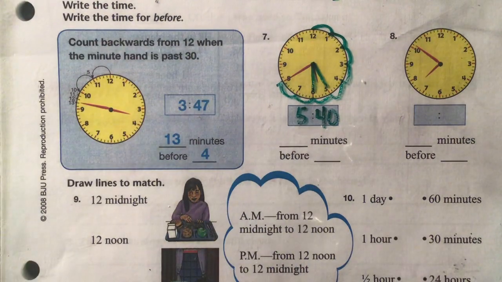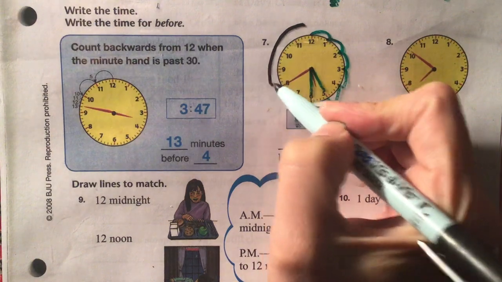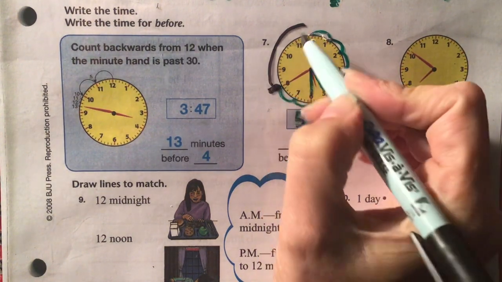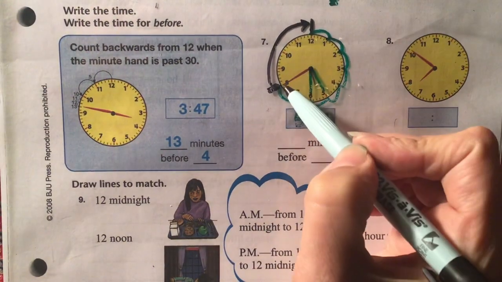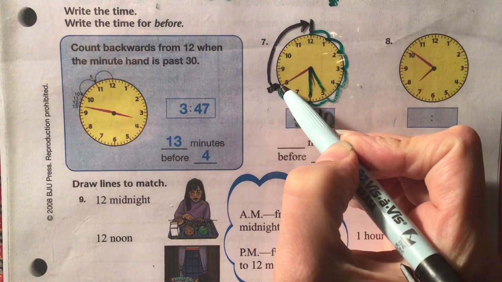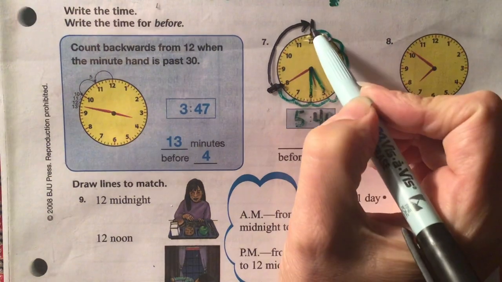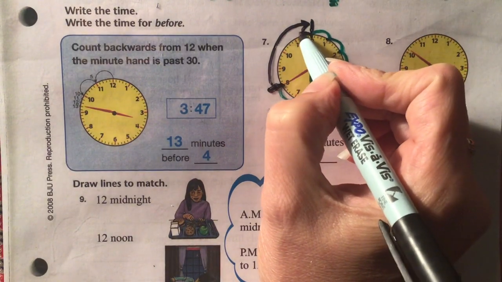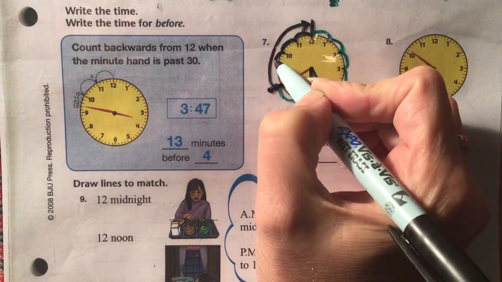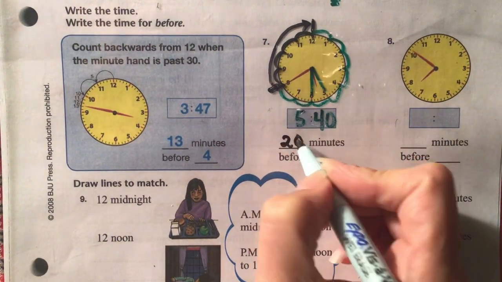Now, in order to say how many minutes before the next hour, we're measuring how long it takes for the minute hand to get from here to here. How many minutes will it take? So I start at the 8, and that's my stopping point. If I go here to the 12 and I count backwards, it'll tell me how many minutes. So 5, 10, 15, 20. So it's 20 minutes before.